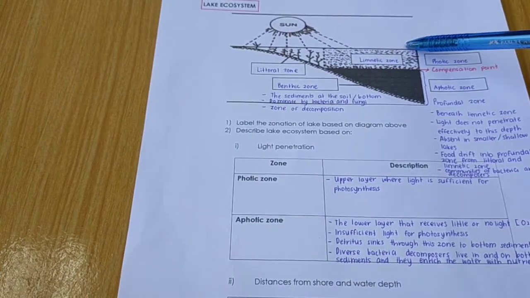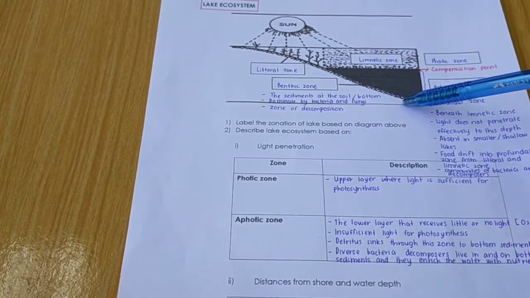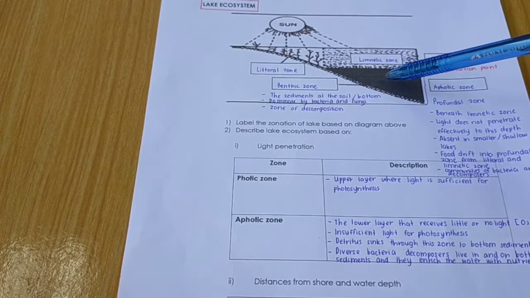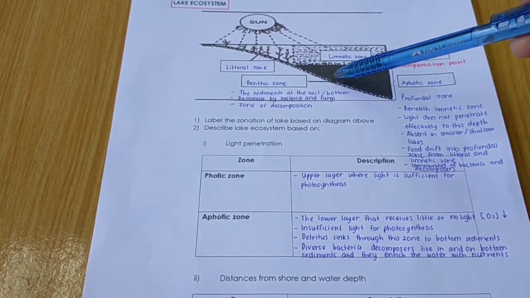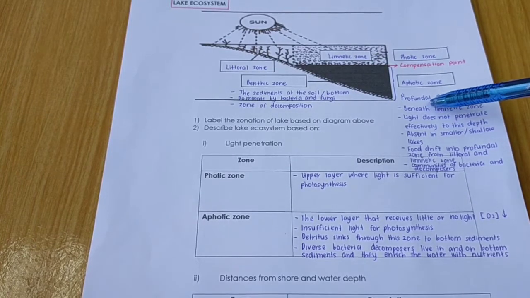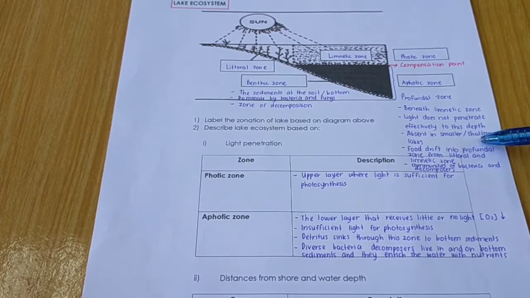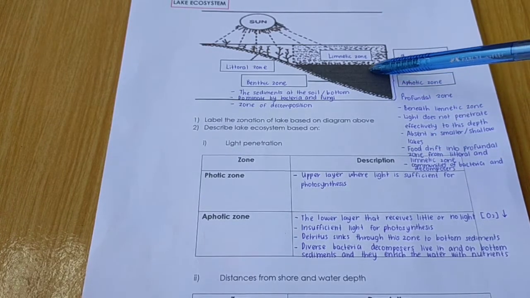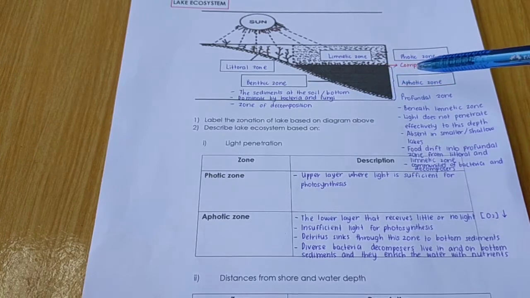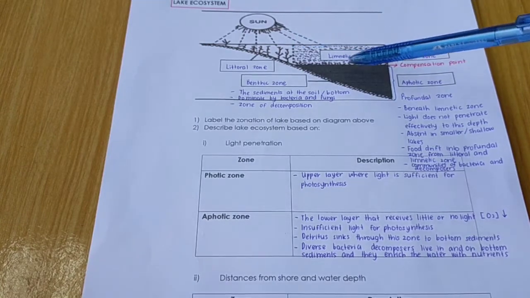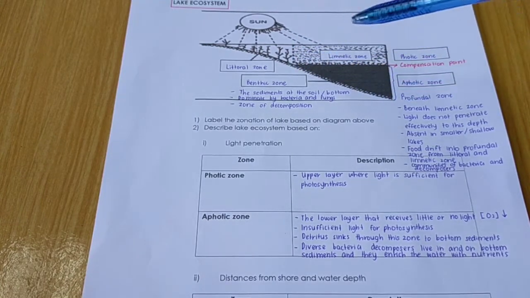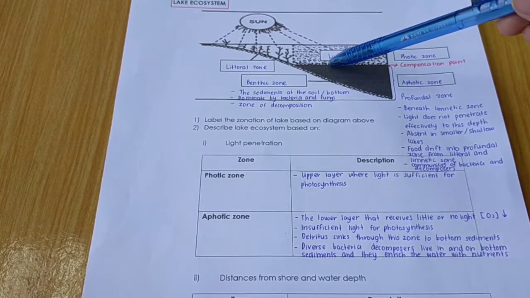At the bottom, beneath the Limnetic Zone, this one we also call the Profunda Zone. It is located beneath the Limnetic Zone, and light does not penetrate effectively to this depth. It is absent in smaller and shallow lakes, because in shallow lakes the light is able to penetrate through to the bottom of the lake. For the Profunda Zone, the light is unable to penetrate.